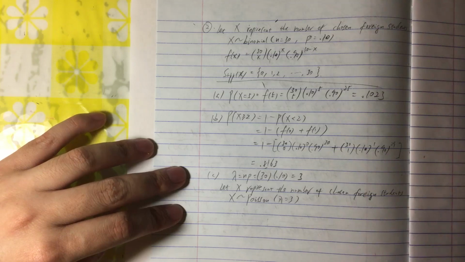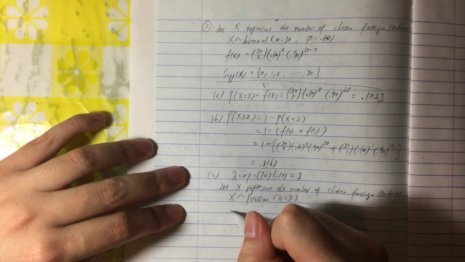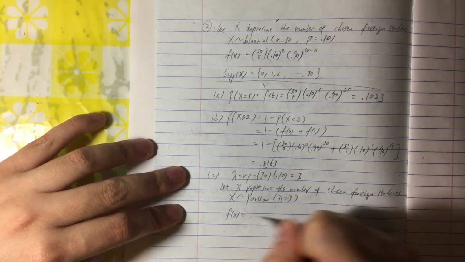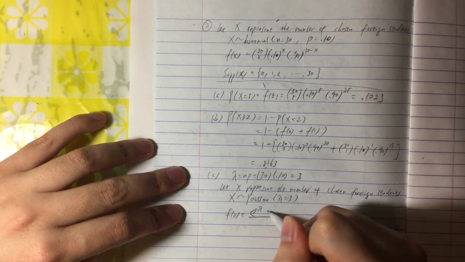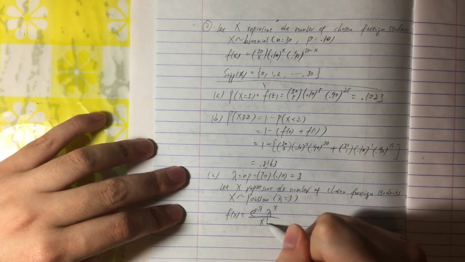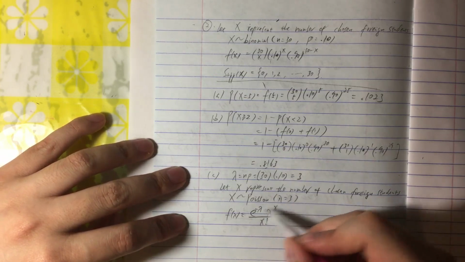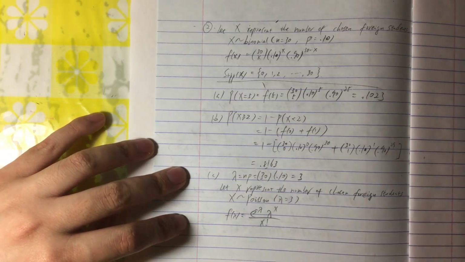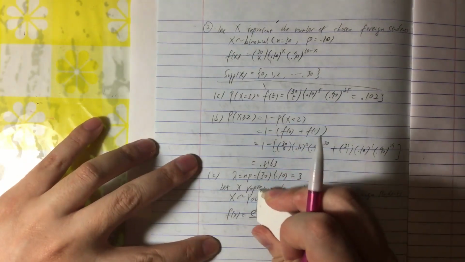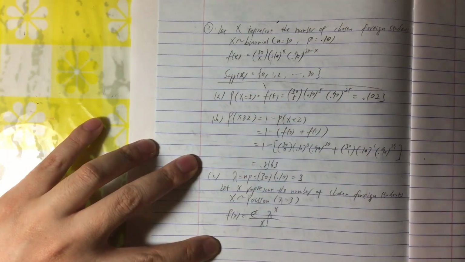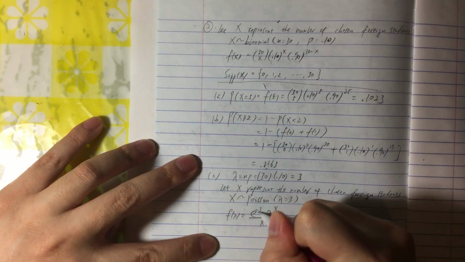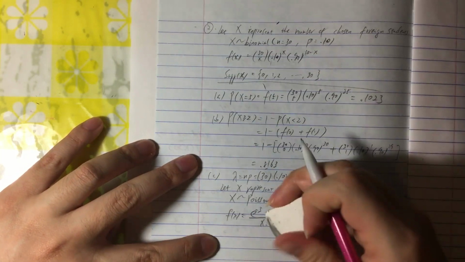Next, write down the probability function. For the Poisson distribution, the probability function is f of x equal to e raised to negative lambda, lambda to the power of x, over x factorial. Plug in 3 for lambda. I have e raised to negative 3 times 3 to the power of x.